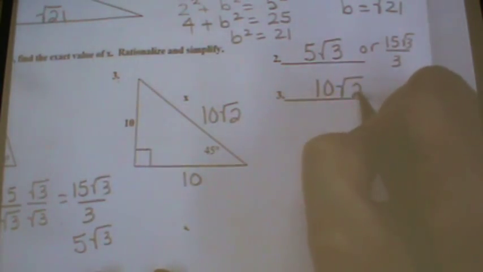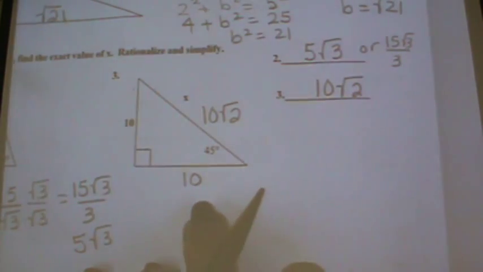All right, how about this one, number 3? You've got a 45, 45, so you know the legs are the same. How do you go from the legs to the hypotenuse of a 45? You multiply it by square root of 2. Now, if I give you the hypotenuse and I ask you to find the leg, what would you do? Divide by square root of 2, okay? Got it, everybody? All right, number 4.